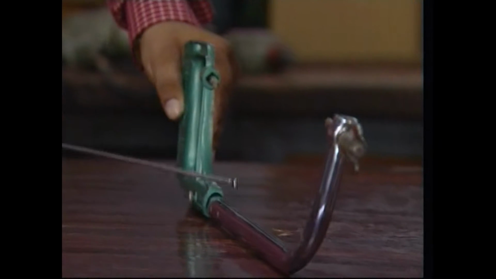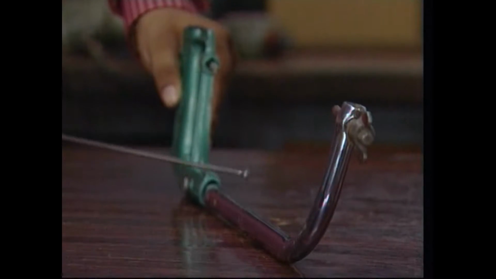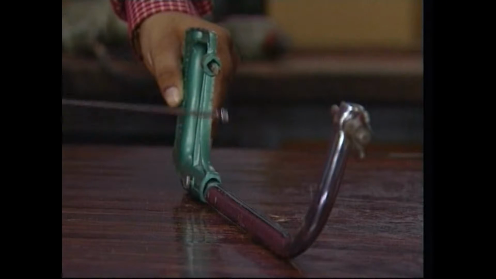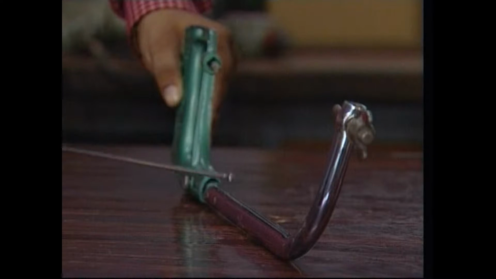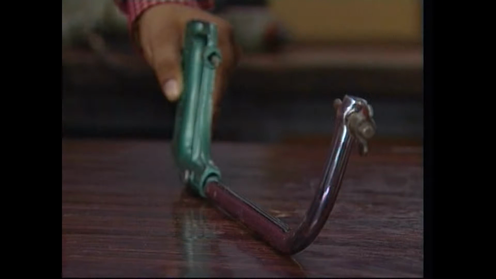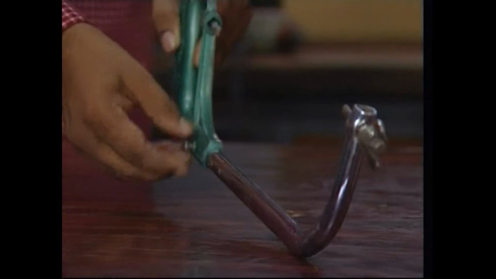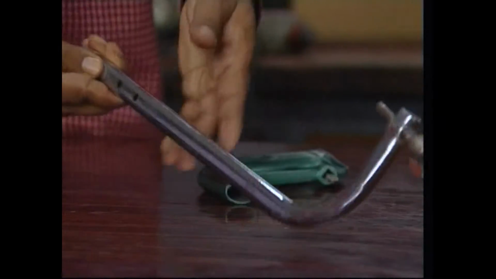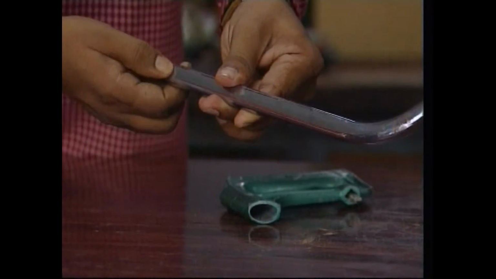It is adjustable hacksaw frame. It consists of the same parts as the fixed hacksaw frame, but it can accommodate 3 lengths of blades. This is adjusted like this. It can accommodate 3 lengths of blades, 1, 2, 3.